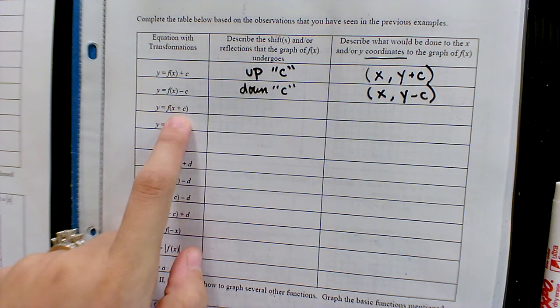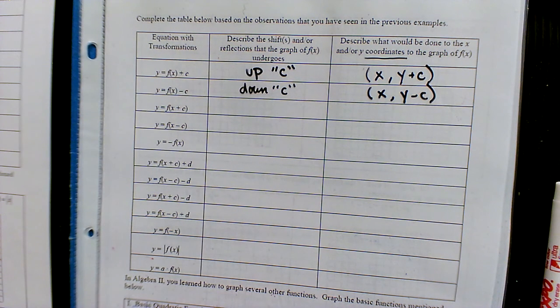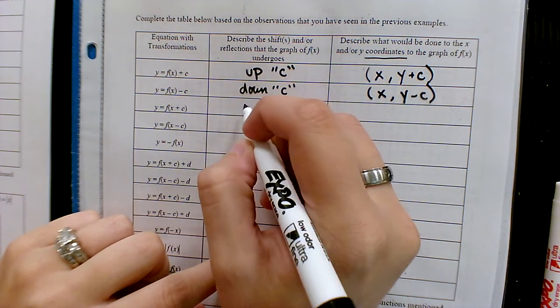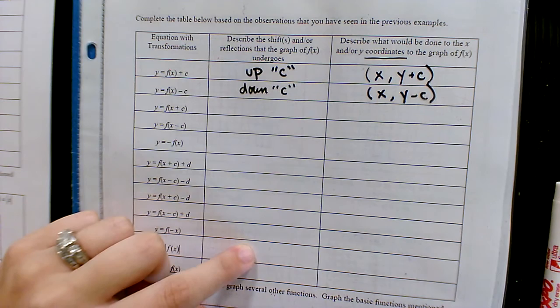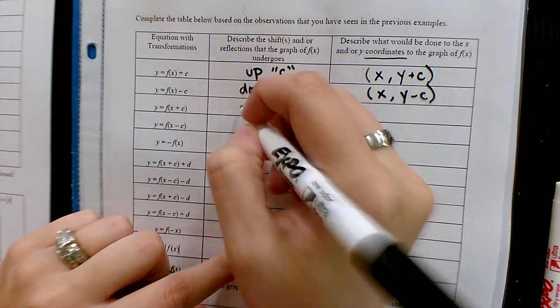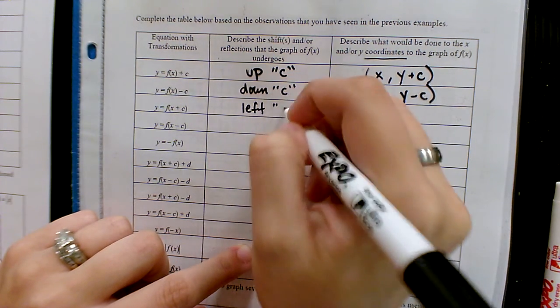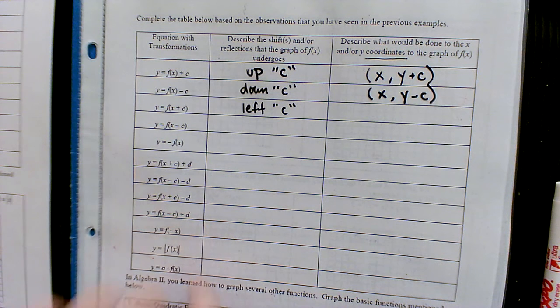What if we add a number on the inside? Do you see how that's inside parentheses? Okay, yesterday we were working with inside square roots, but it could be inside parentheses, inside absolute values, any type of bracket or kind of grouping symbol. What if we were adding on the inside? How does that change the graph? Good, Marie? You would think. Left c, yep. Okay, so you move it left c.